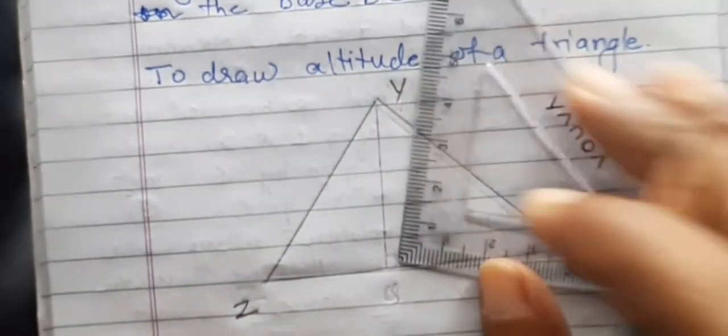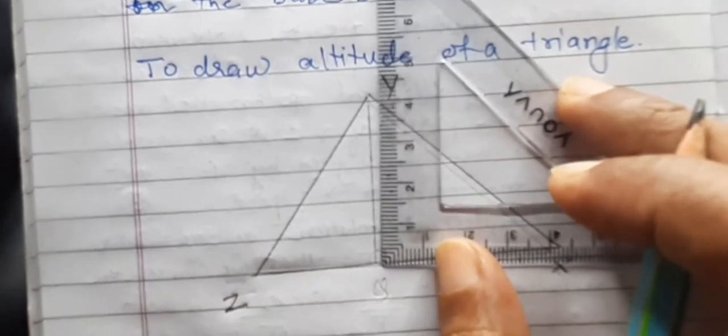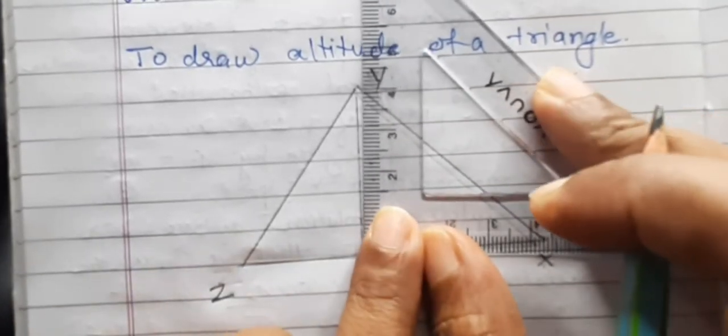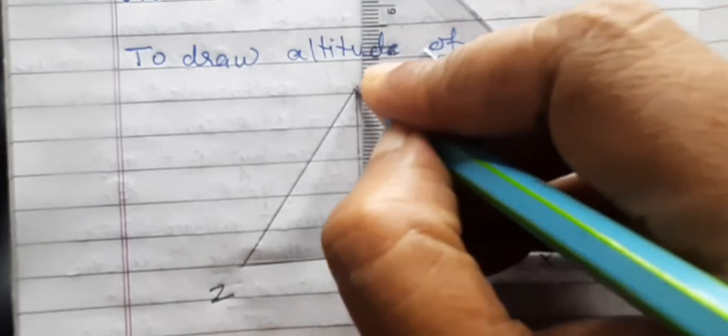So I'll be drawing a perpendicular from this vertex. Here the perpendicular will be drawn.